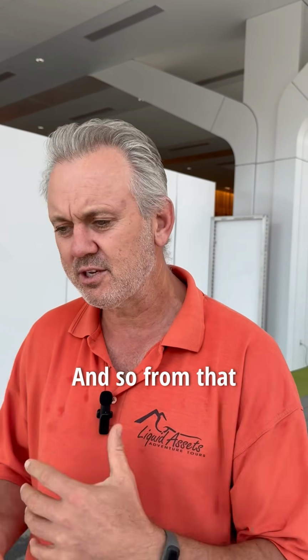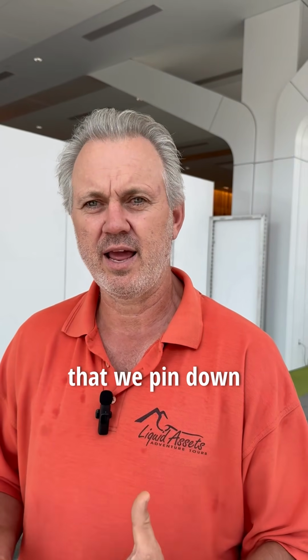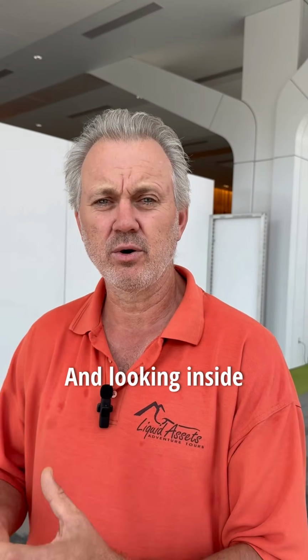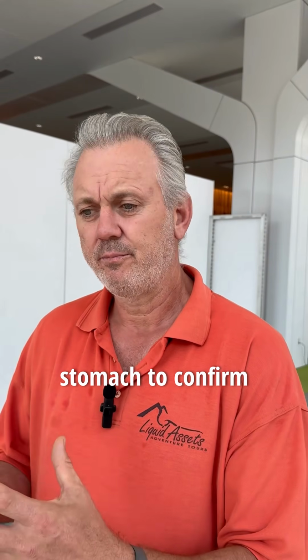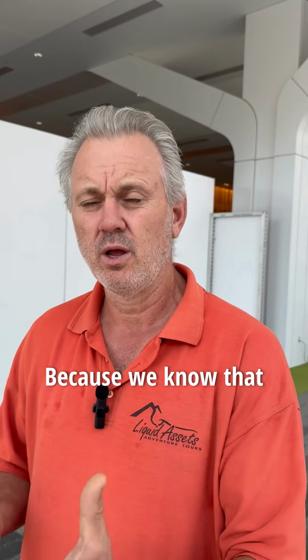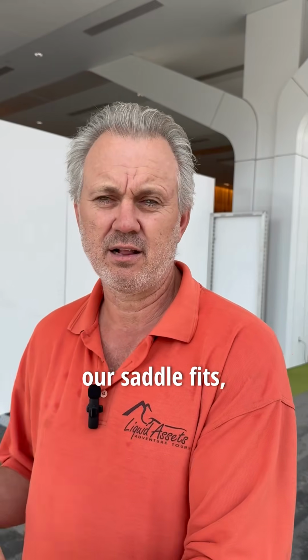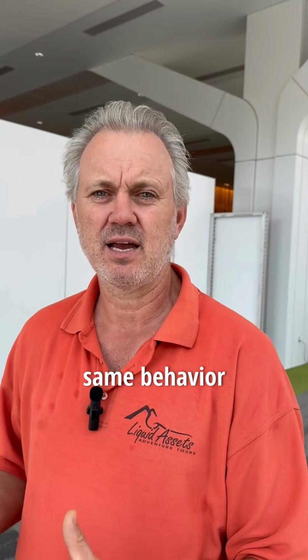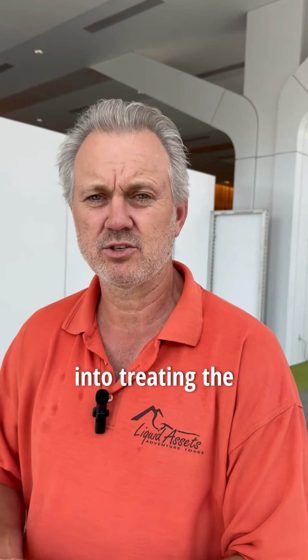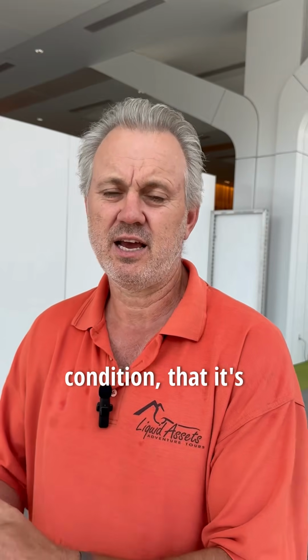From that point, when we recognize those behavioral changes, it's really important that we pin down an accurate diagnosis. Most commonly, that's going to involve gastroscopy and looking inside the horse's stomach to confirm, first of all, that gastric ulcers are there, because we know that musculoskeletal disease and saddle fit issues can mimic exactly the same behavior presentations. So we want to make sure, before we invest time, money and resources into treating the condition, that it's actually there.